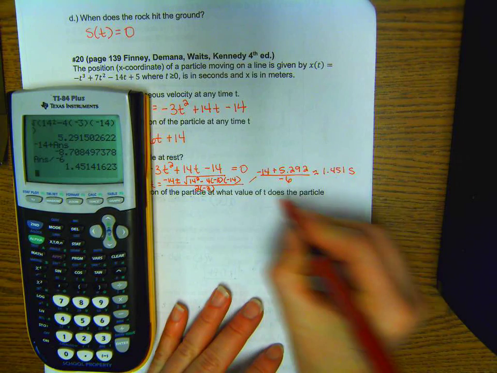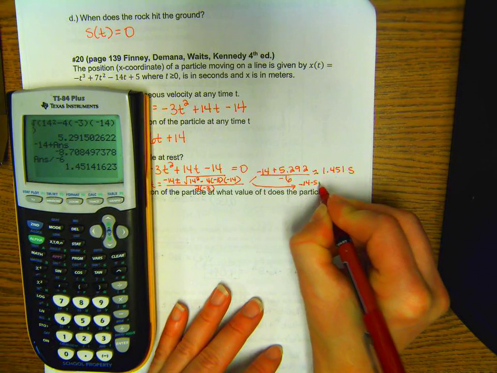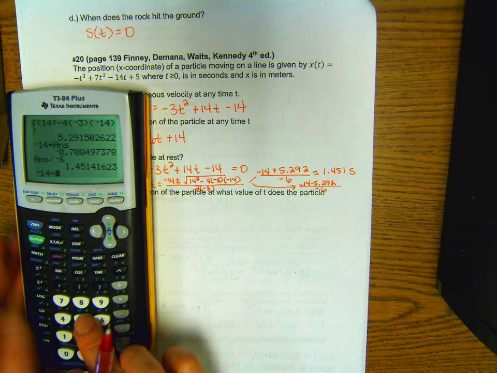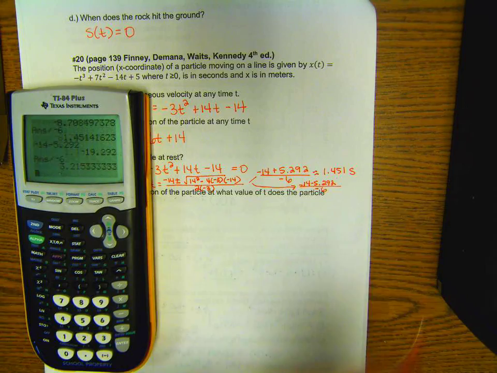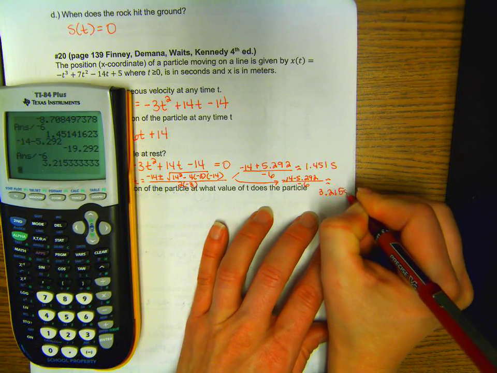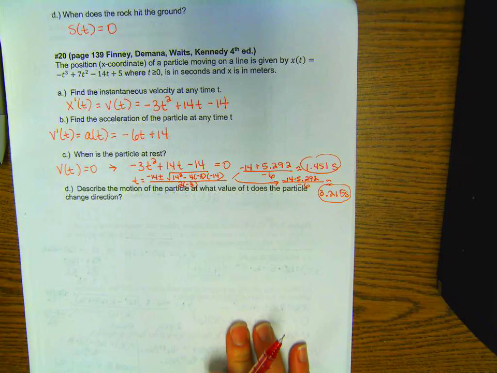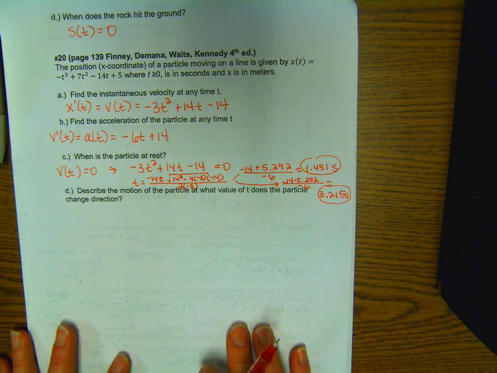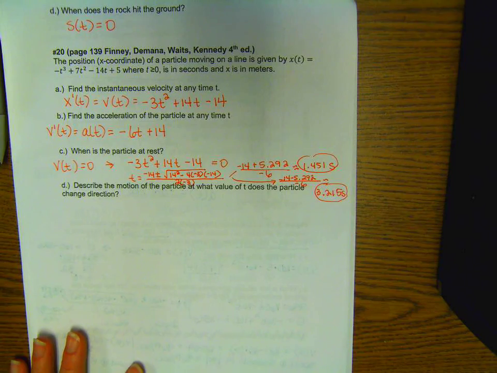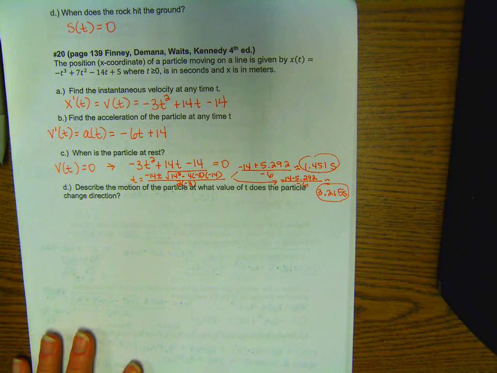And so then we're also going to do negative 14 minus 5.292 divided by negative 6. Okay. So there looks like there would be 2 times when the particle is at rest. And that means just for a second, not even a second. So that would also mean that's where the particle could change directions, if we could find where it switched from positive to negative, possibly.